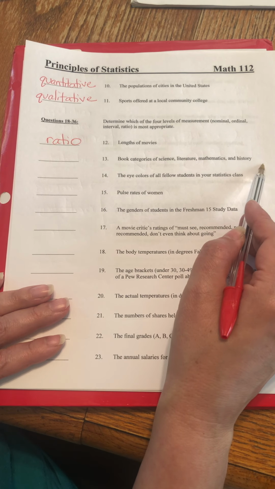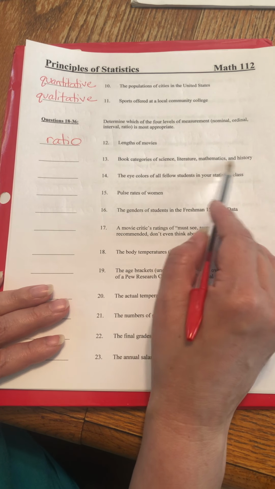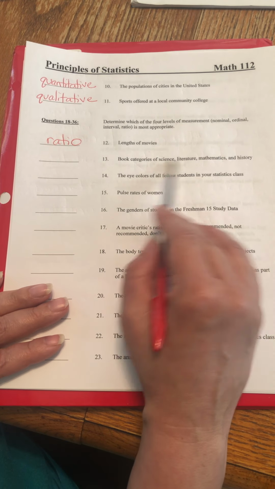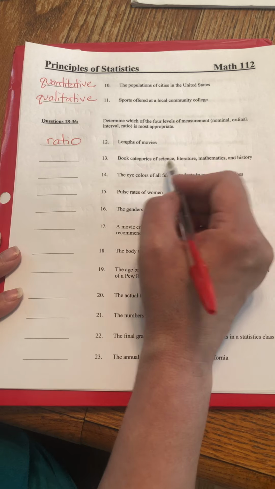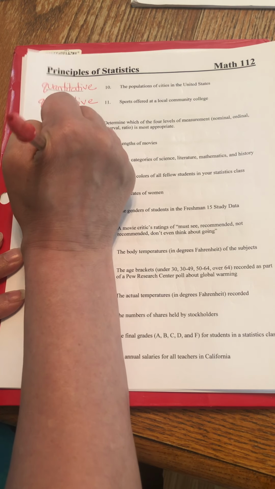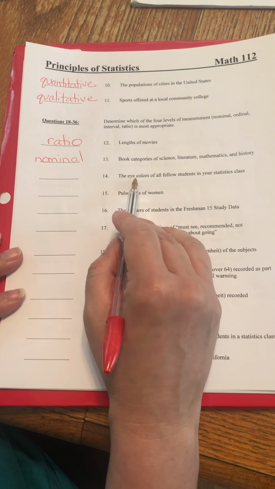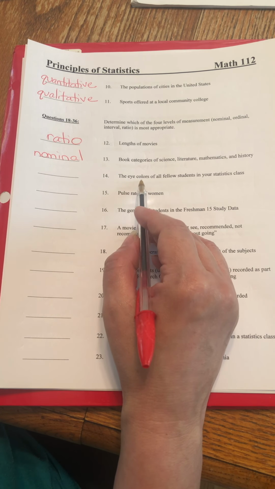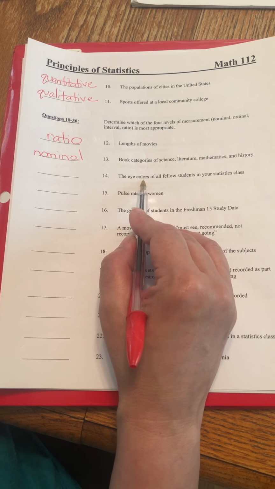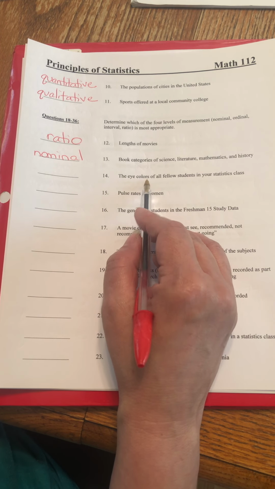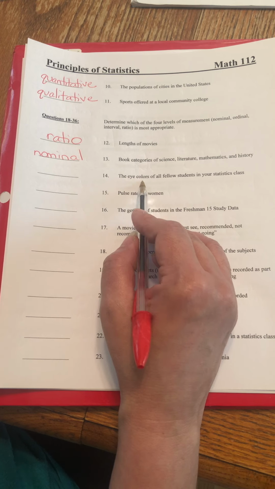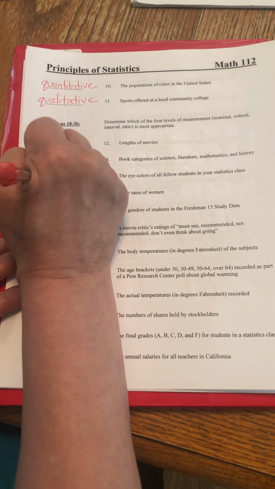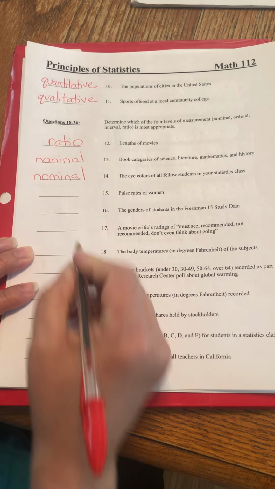Book category: science, literature, math, history. Obviously, those are names, so it's either going to be nominal or ordinal. Do these have to be in that order? Could I have said literature, science, history, math? The order here doesn't matter, so they don't need to be in order, so it is nominal. Eye colors: blue, green, brown, hazel. Eye colors, those are words. Do they have to be in that order? Could I have said hazel, blue, green, brown? Order doesn't matter. So again, it is nominal.